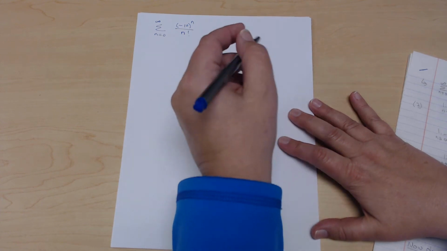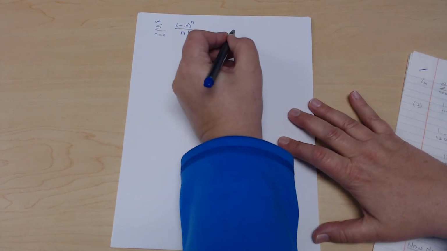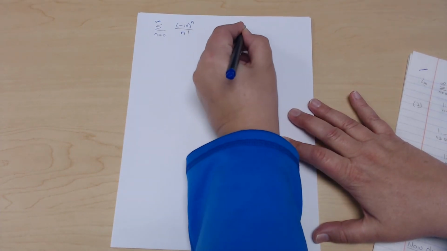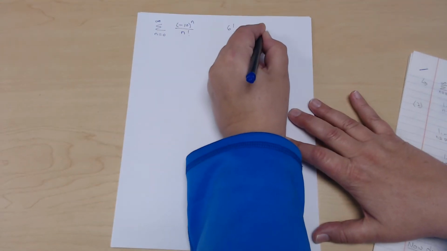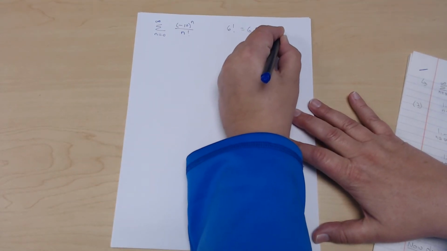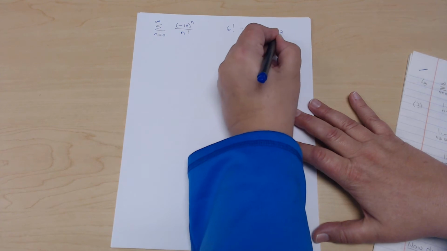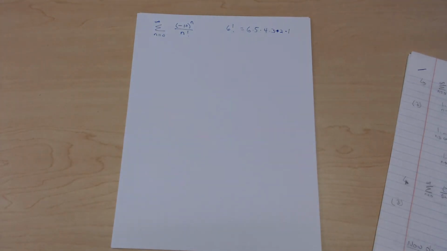So factorial, ratio test. Now, do we know what a factorial is? Don't forget, 6 factorial is 6 times 5 times 4 times 3 times 2 times 1.